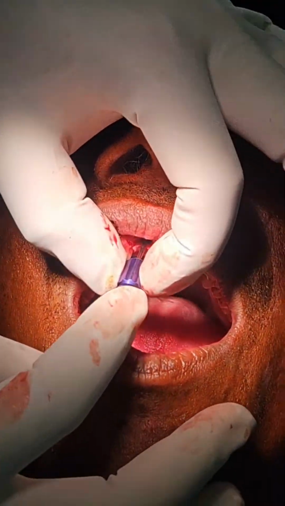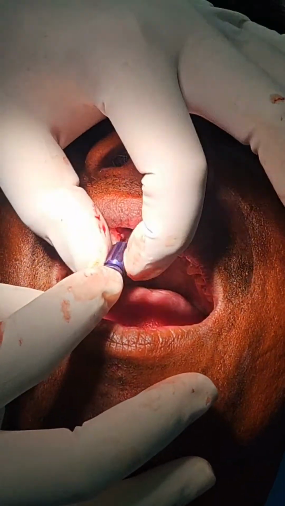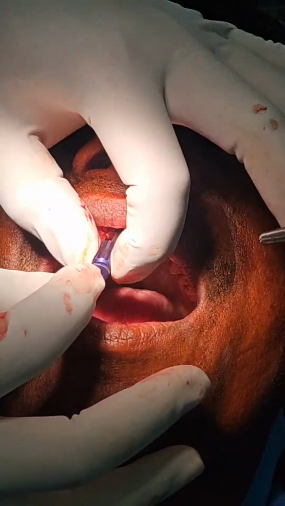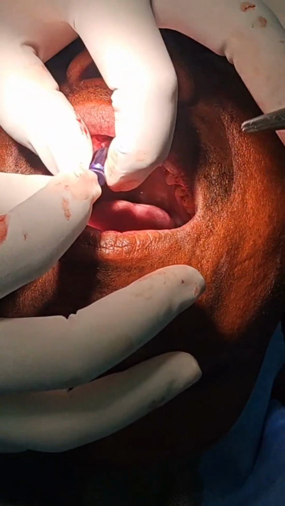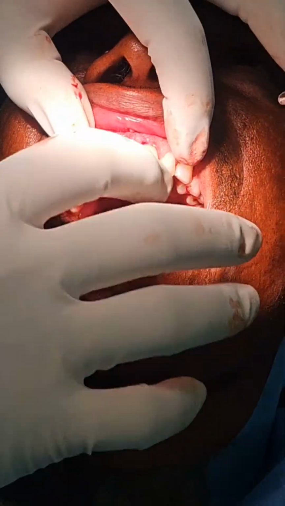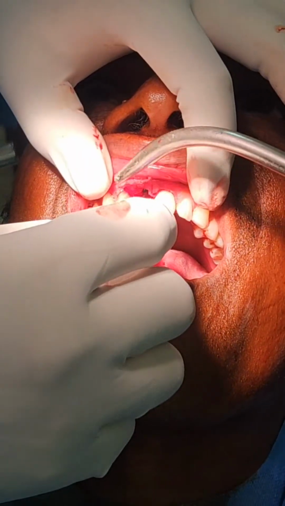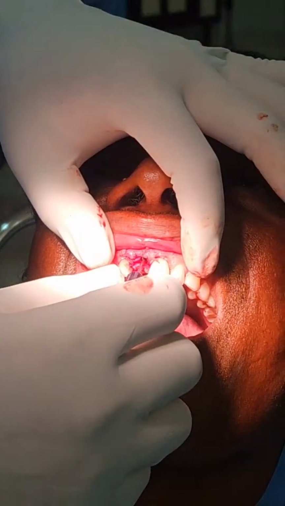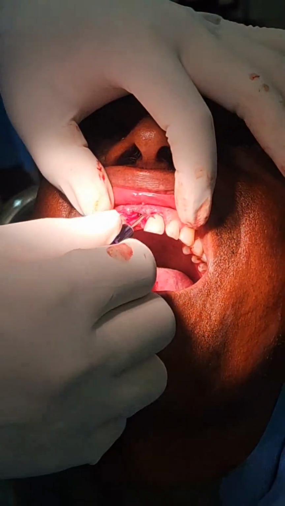This is a thumb screw, so you can keep your finger here, stabilize it as you rotate the screwdriver. Do not tighten it too much. Do not use a torque wrench to tighten the screw. The cover screw should be placed passively. Otherwise it can get cold welded. Next time when you remove it, it may not come out.